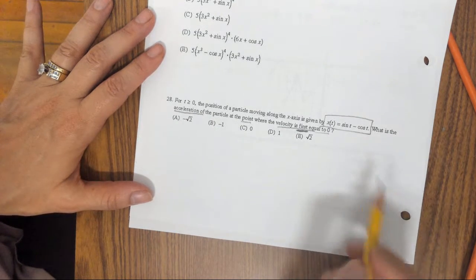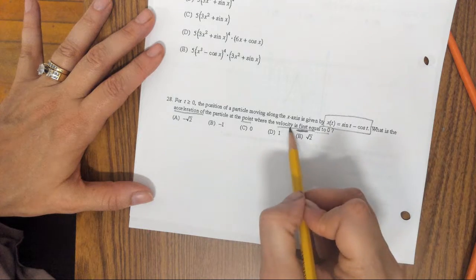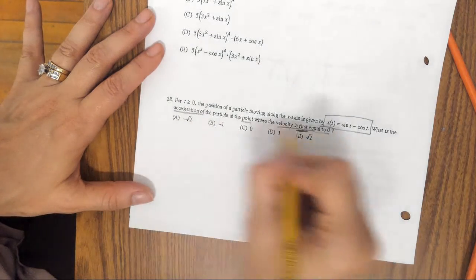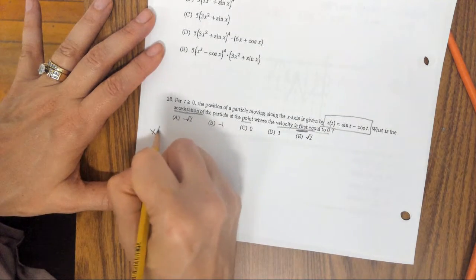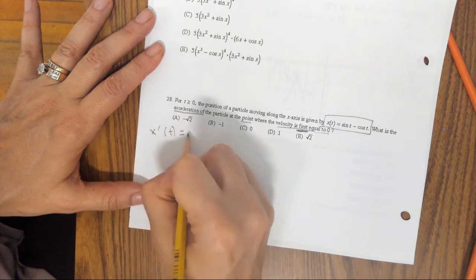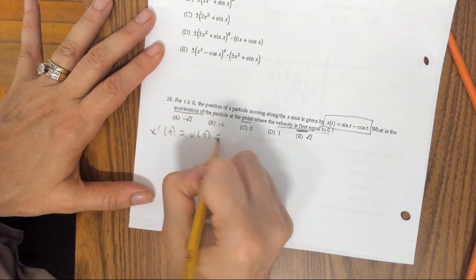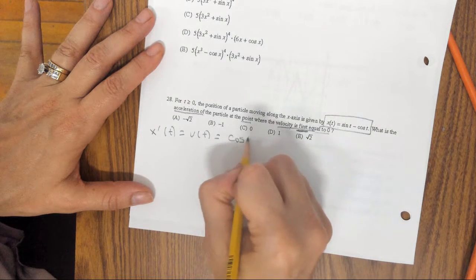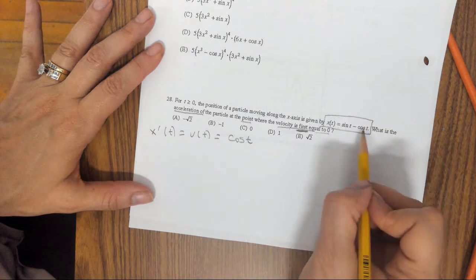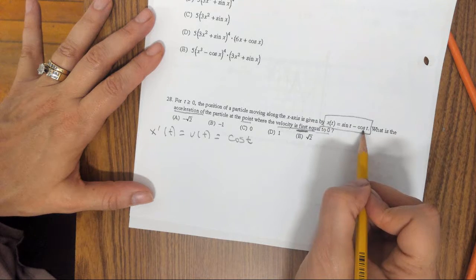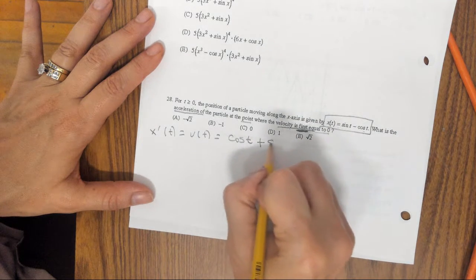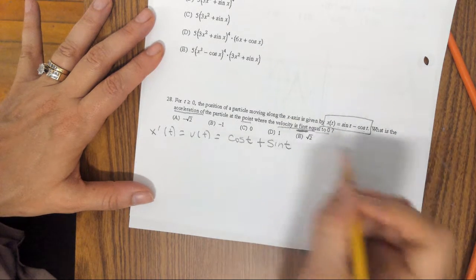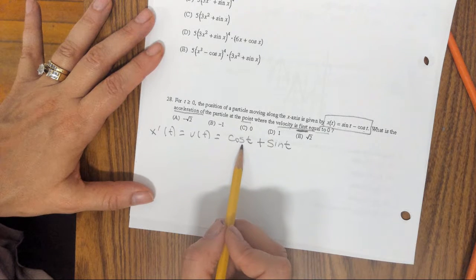All right, well, I know if I have position, we know how to get velocity. We just have to take the derivative of the position, that equals my velocity. And so the derivative of sine is cosine of t, and the derivative of cosine is negative sine, so that becomes positive. And so we have our velocity.